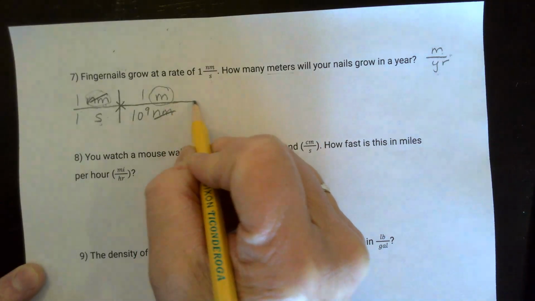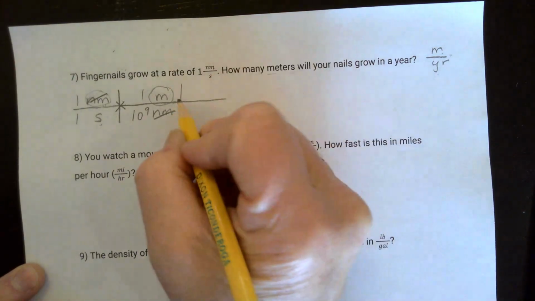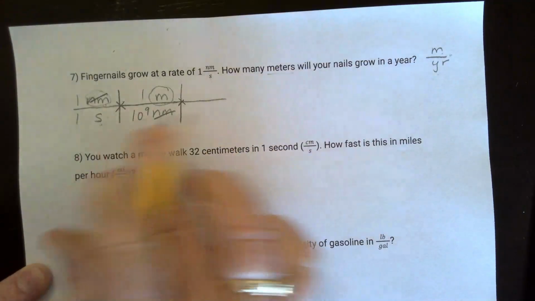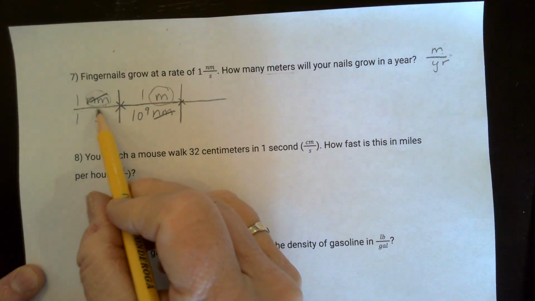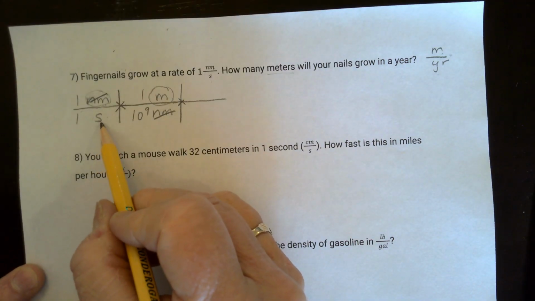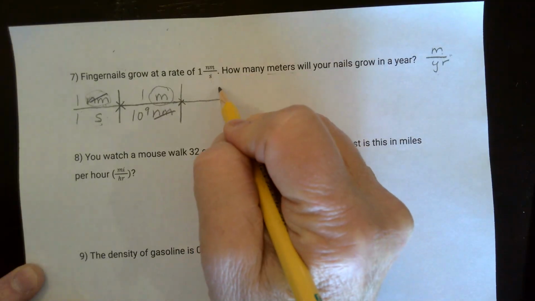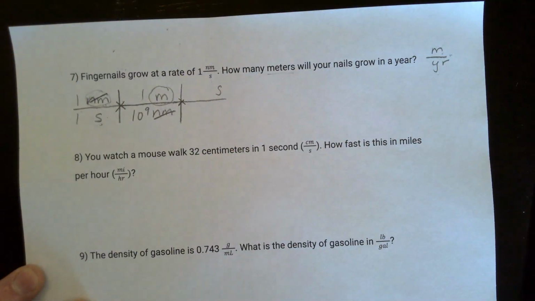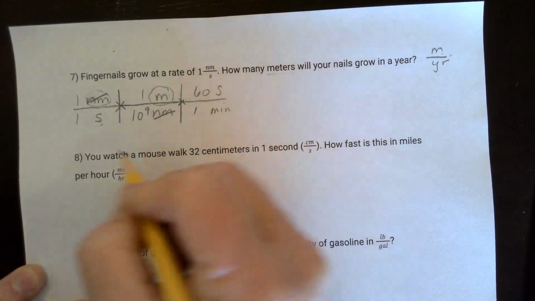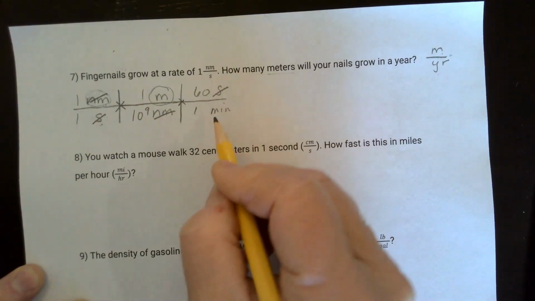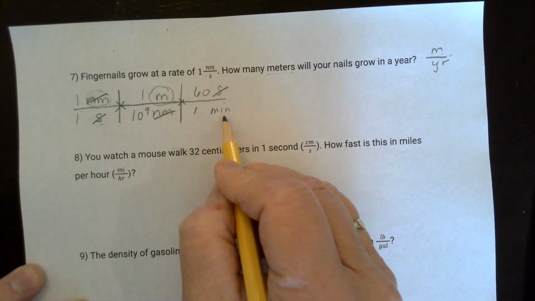So now I'm going to go ahead and set up my next fraction. This is meant to be, we're going to multiply by this next fraction again. And since my seconds over here is in the denominator, in order to cancel it, I have to put seconds up top, right? And so I want to convert seconds to years. So probably what I have to do is go from seconds to minutes, where 1 minute is 60 seconds. That'll allow my seconds to cancel and leave me with meters per minute.